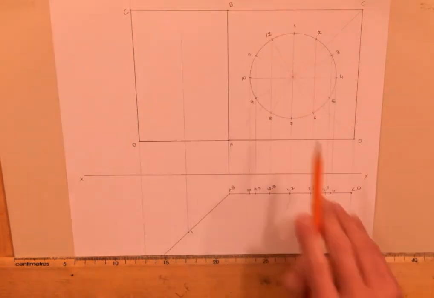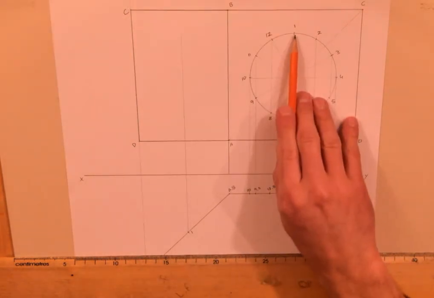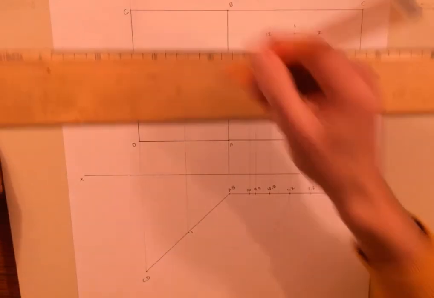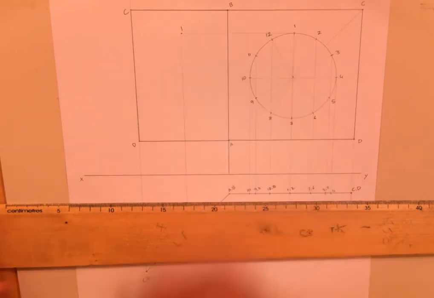And again, the height of point 1 won't change from the old to the new elevation. Here's the old height, the new height will be the same. So I just bring 1 across. And we get point 1 in elevation.